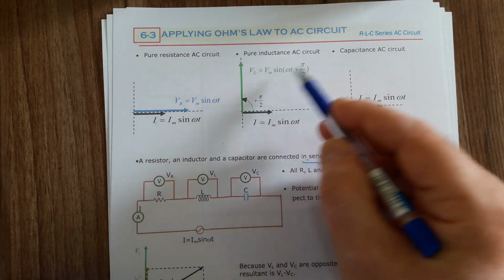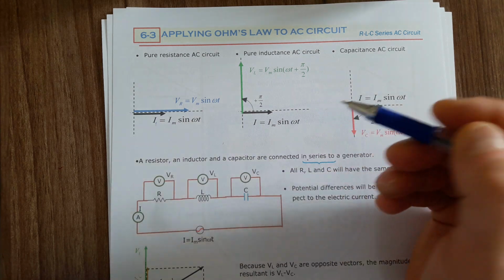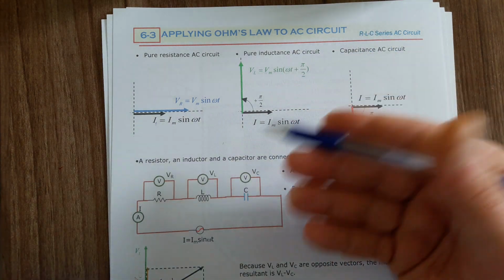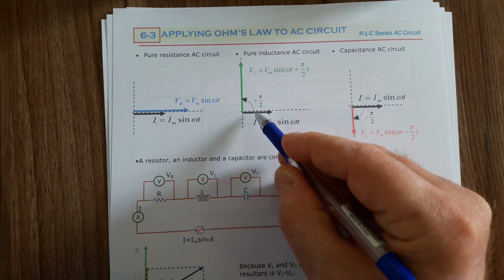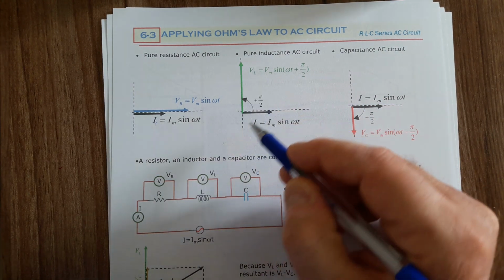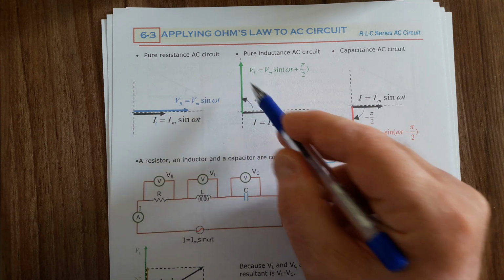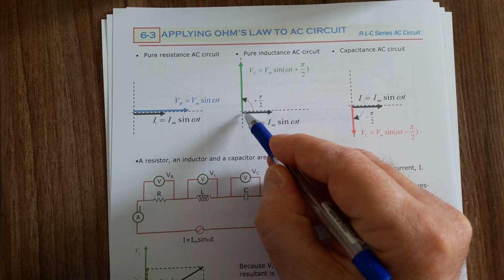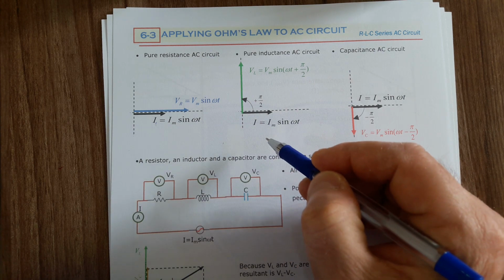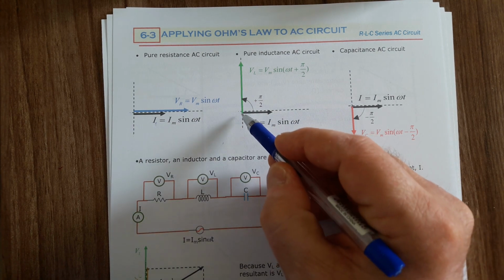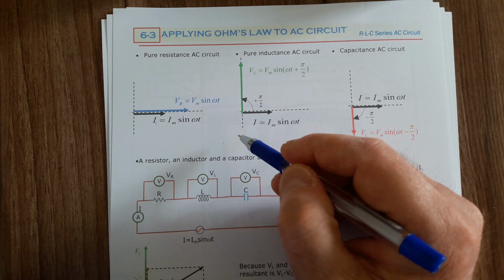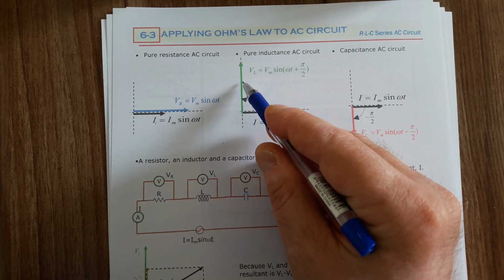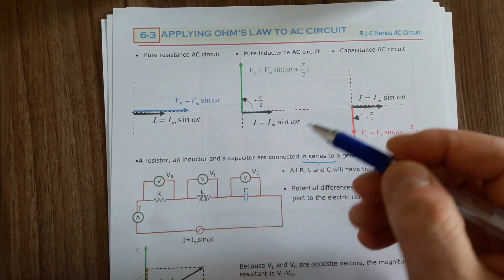When a pure inductor is connected to an AC circuit, because of the self-induced current, the electric current lags behind the potential difference, or potential difference leads the electric current by a phase angle of pi over 2. So this is the electric current in the circuit. This is the potential difference across the inductor. So the phase angle difference between potential difference and electric current is pi over 2.